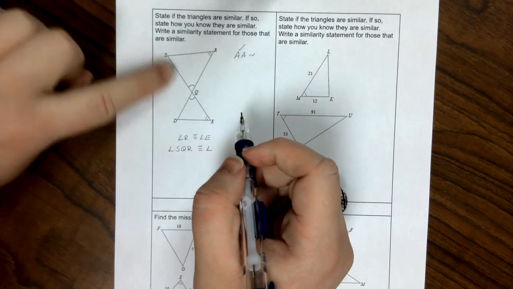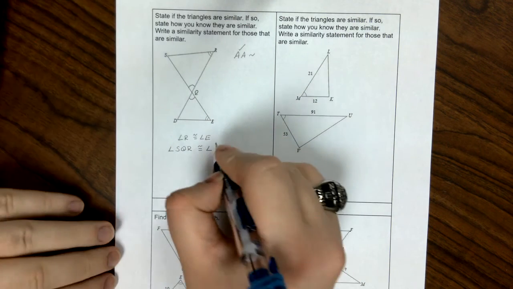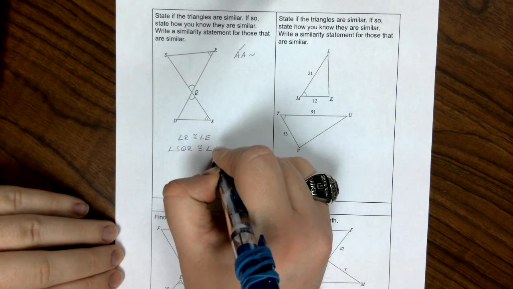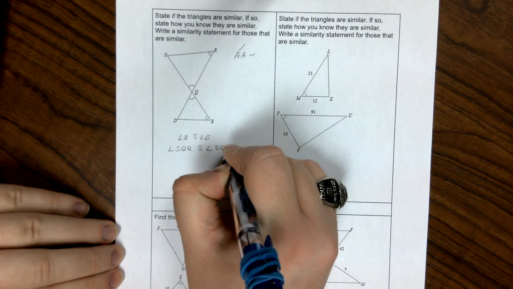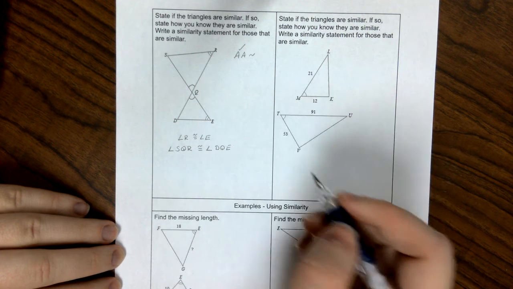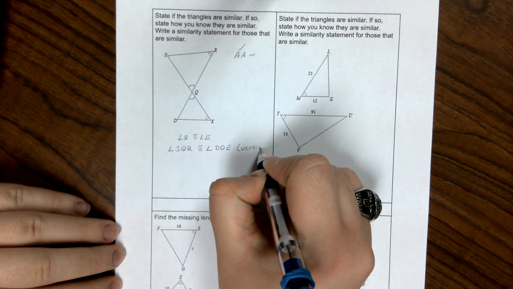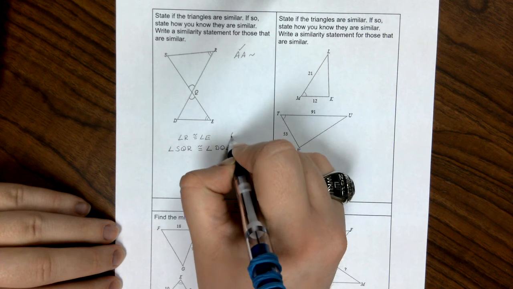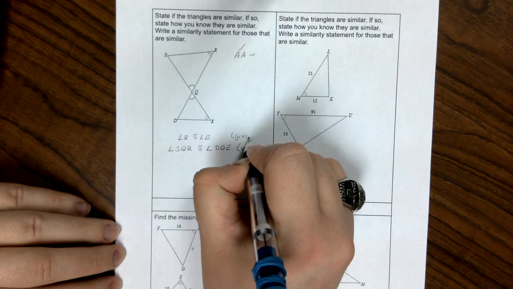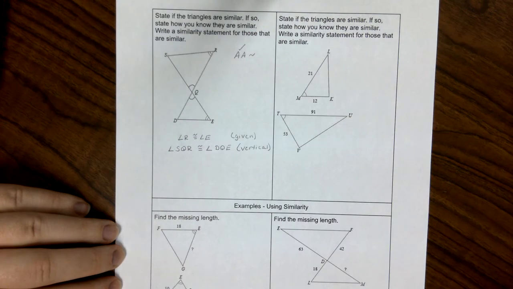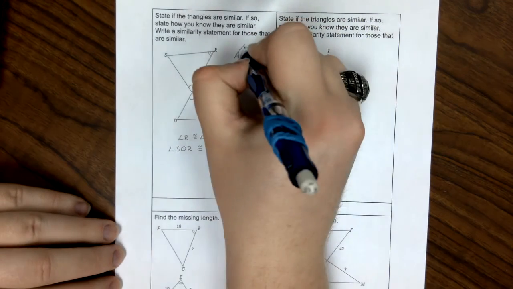So SQR. Maintain that order, I would have to do DQE. And that's because these are vertical. And this one was given. So we have fulfilled that.